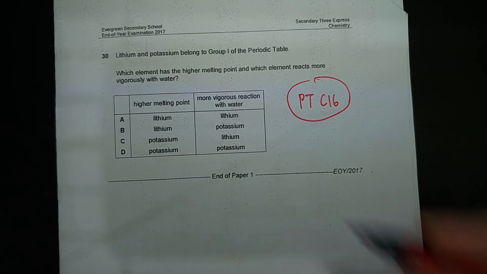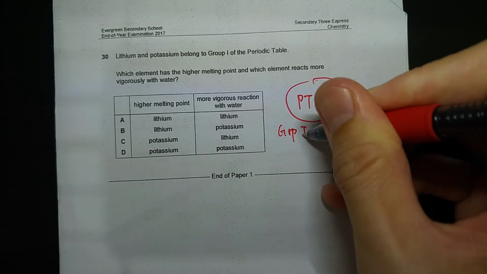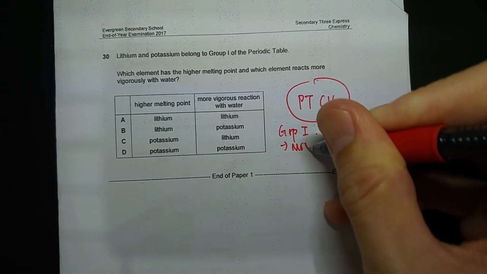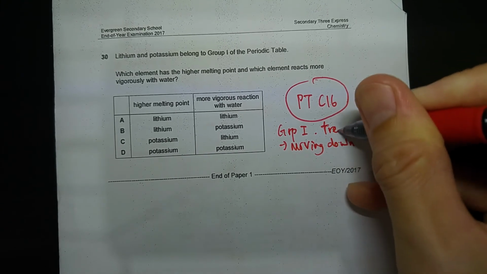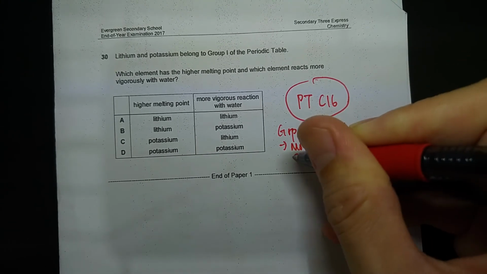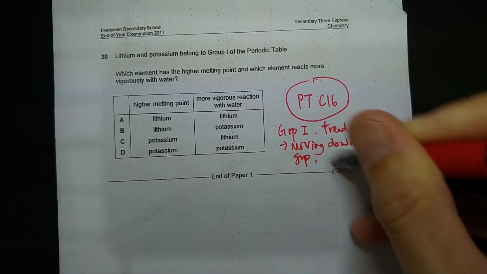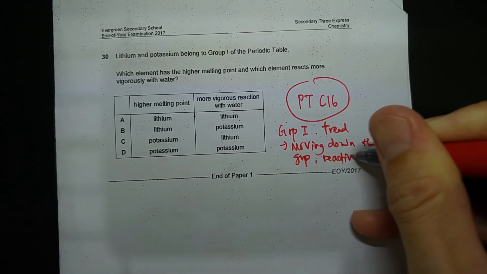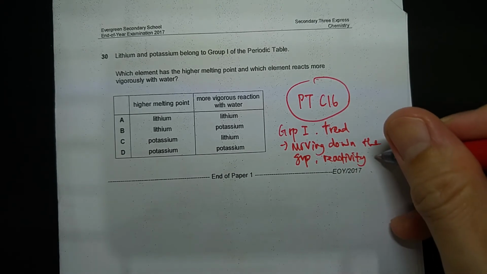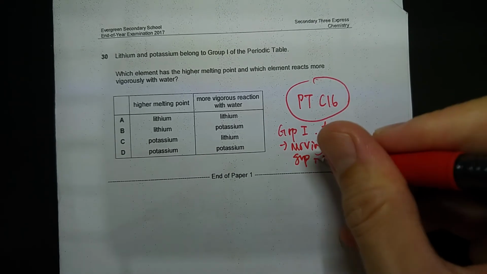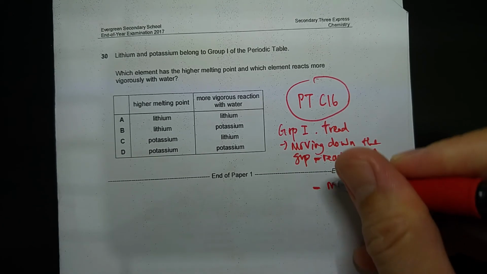Moving down the group, reactivity increases.